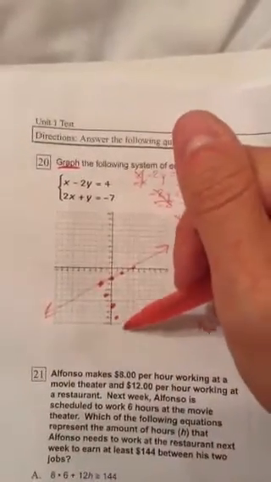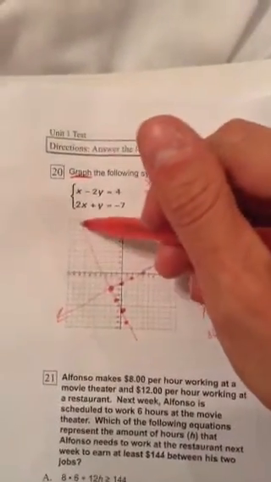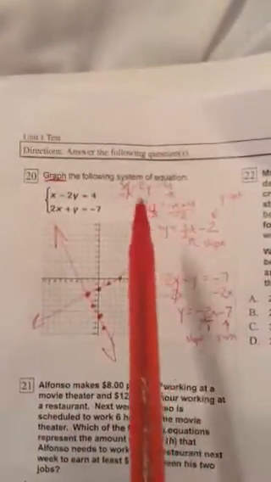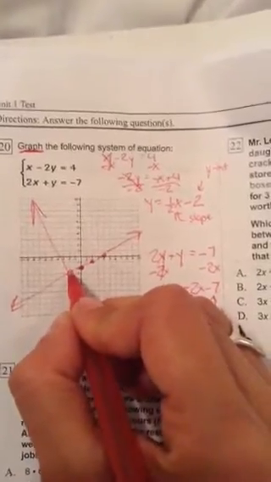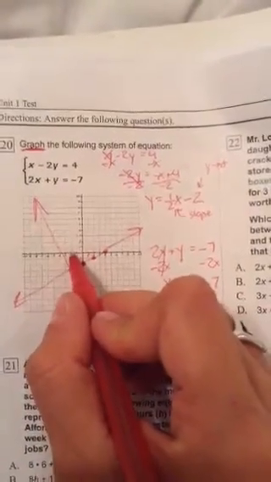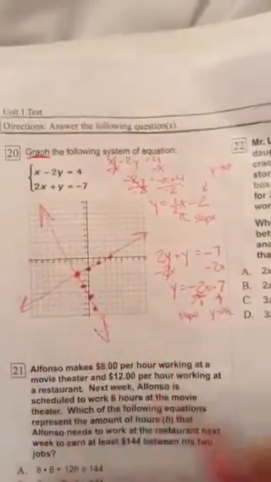So when you graph these two, it didn't ask for the solution. Just said graph. However, if we wanted the solution, then we know the solution is the intersection point, which would be x is negative 2 and y is negative 3.